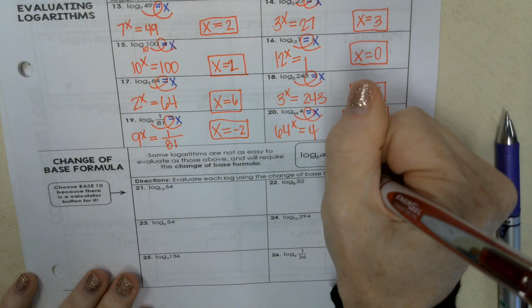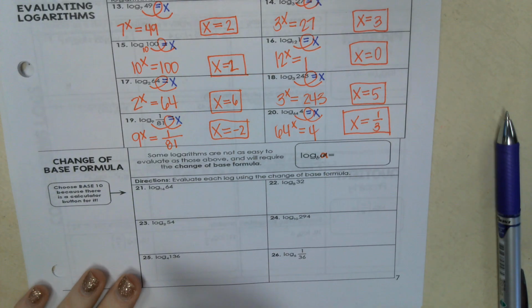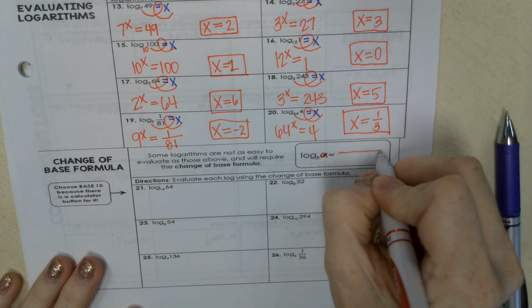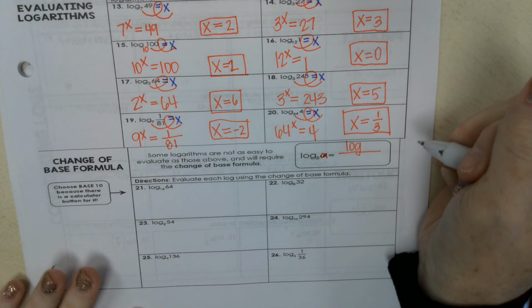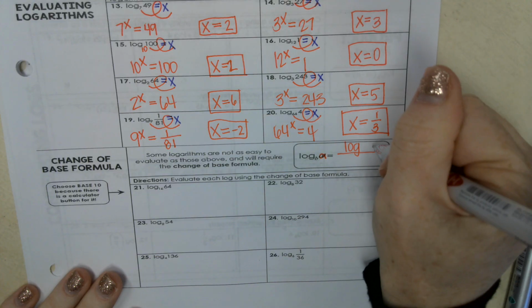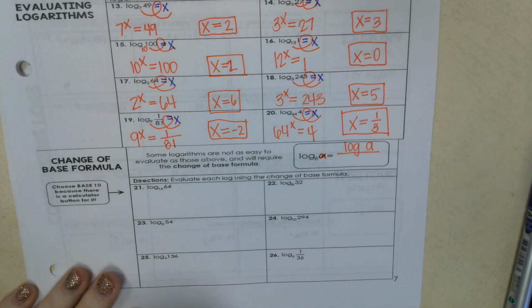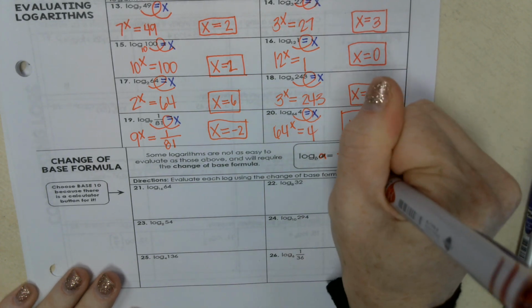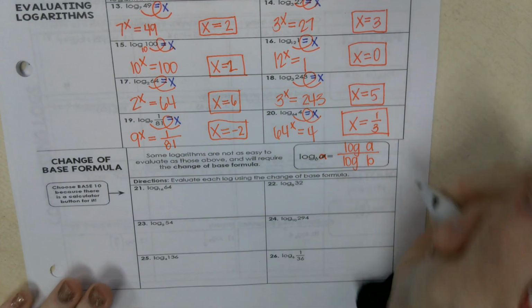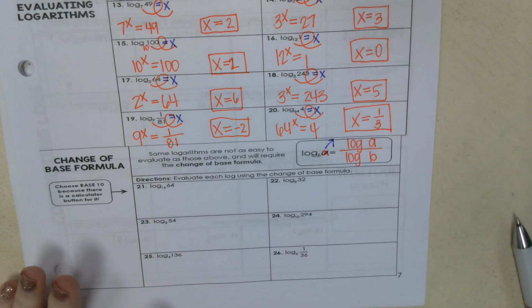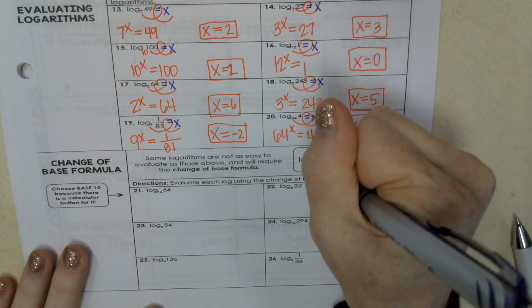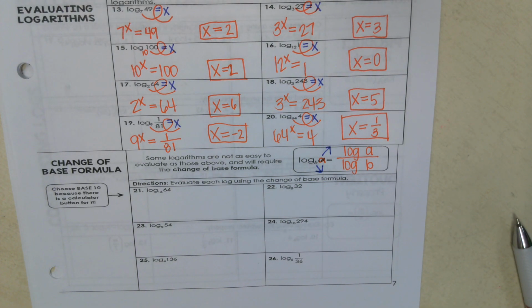We are going to create a fraction where I am converting both of those into a log base 10. I'm going to do log of a divided by log of b. Now, my big number is going to go up in the numerator, and my base goes to the bottom. Makes sense, right? The base, bottom.